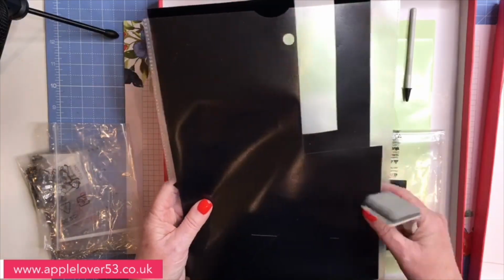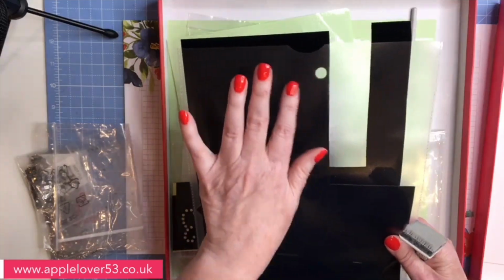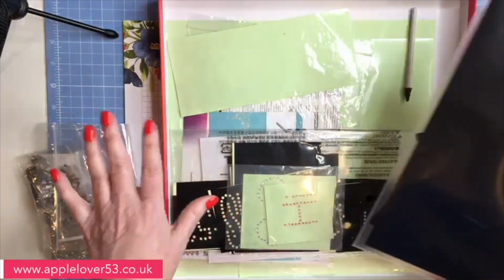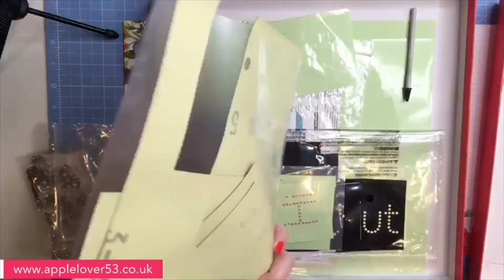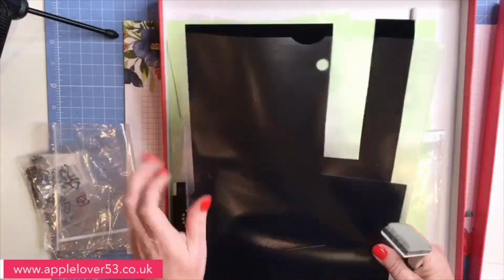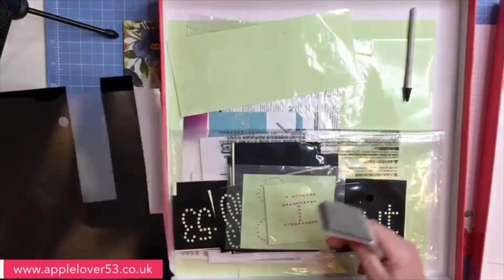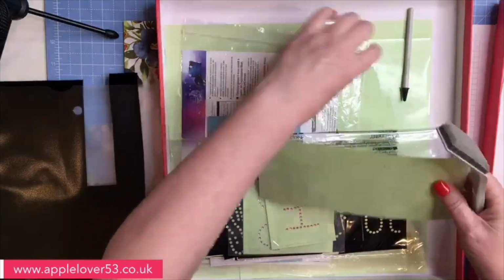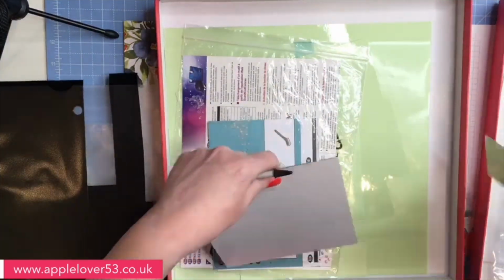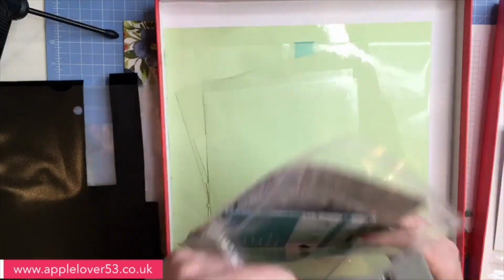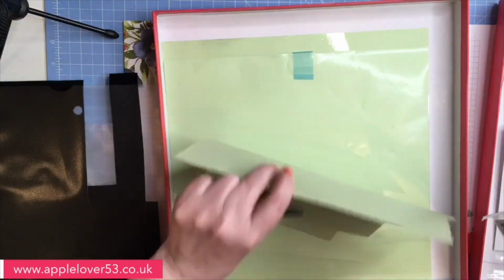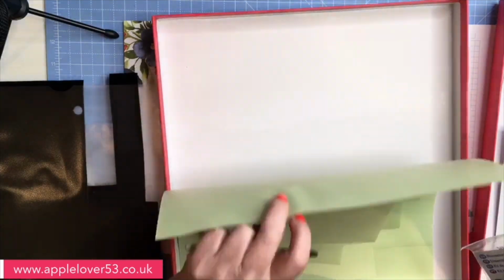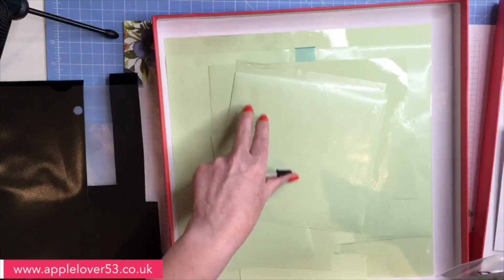This is the black template media that you make your templates from. Now again, I think they come in 12 by 12, but I've been chopping into mine, so I've just got them in a little A4 pouch. You get the green sheets, which are the transfer sheets which you can reuse. As I say, a lot of these are chopped into.